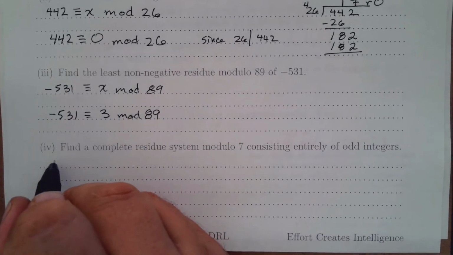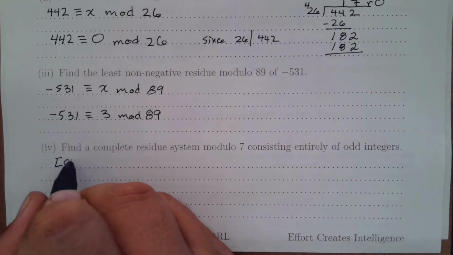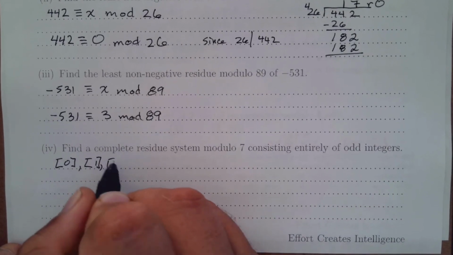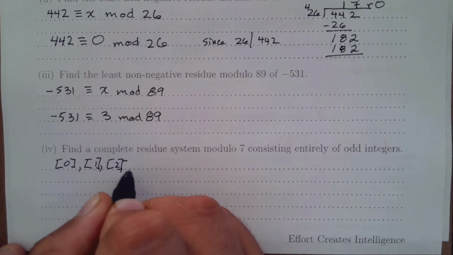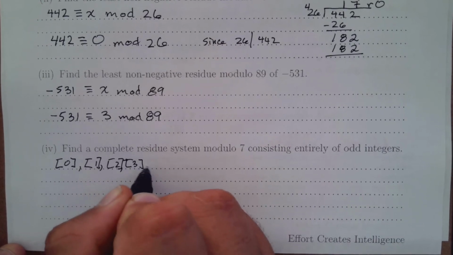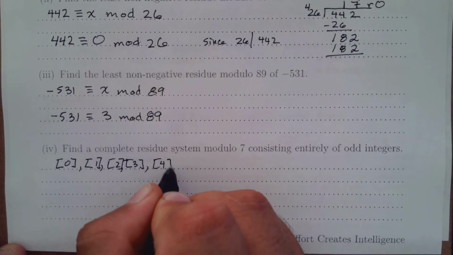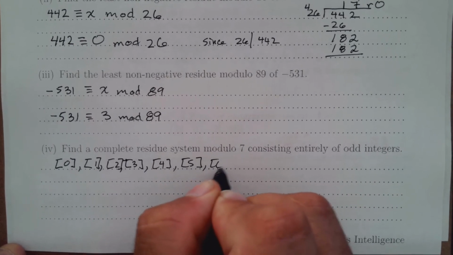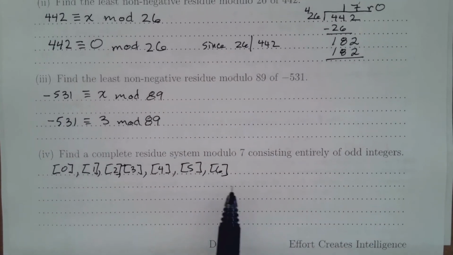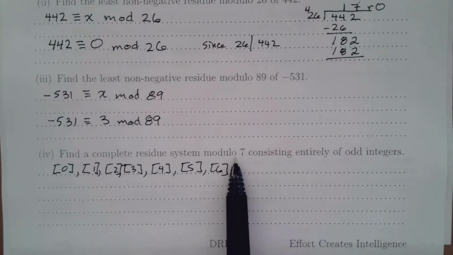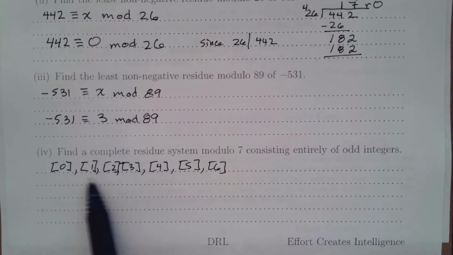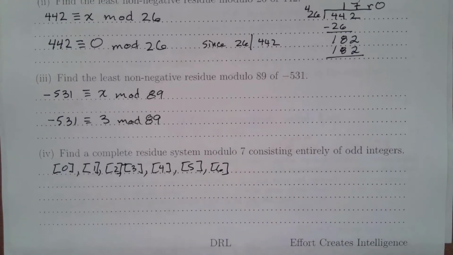Okay, well, if we start 0, 1, 2, 3, 4, 5, 6, that is a complete residue system modulo 7. Right? But this is not entirely odd integers. I clearly have some even integers here.